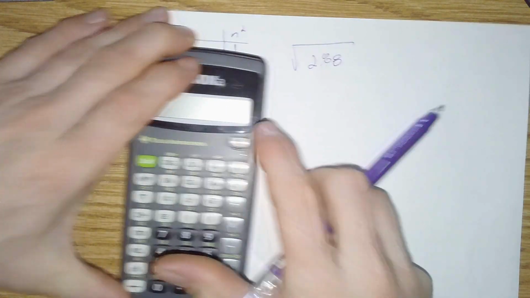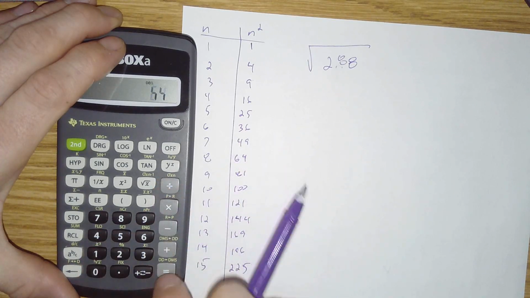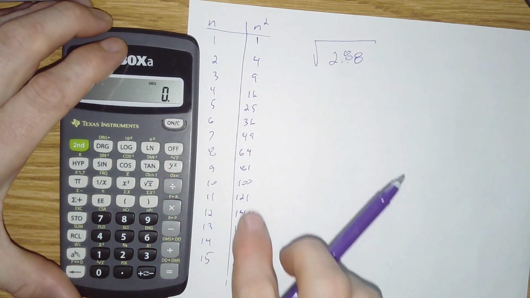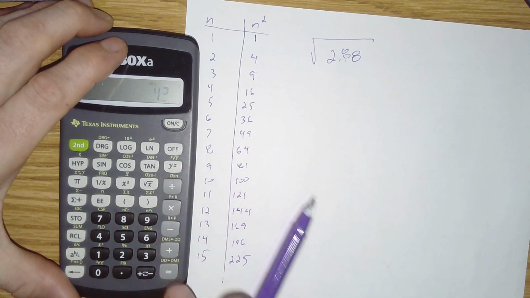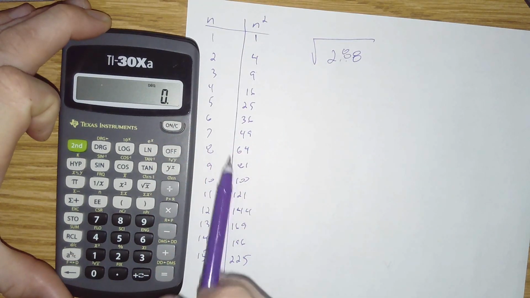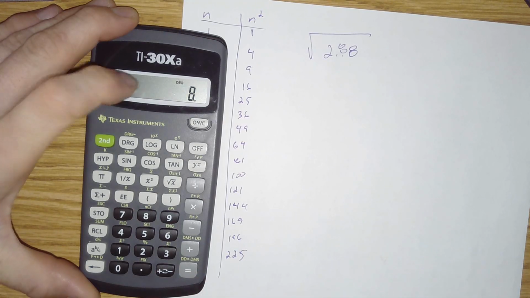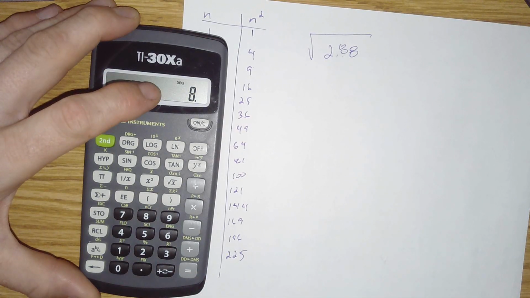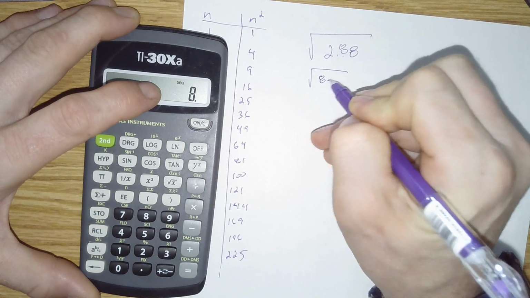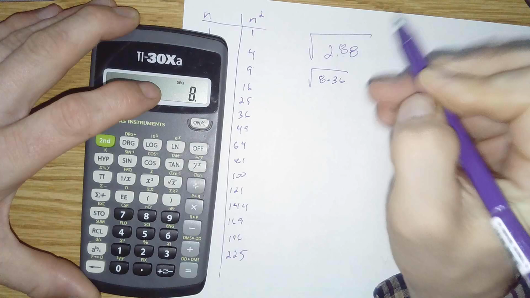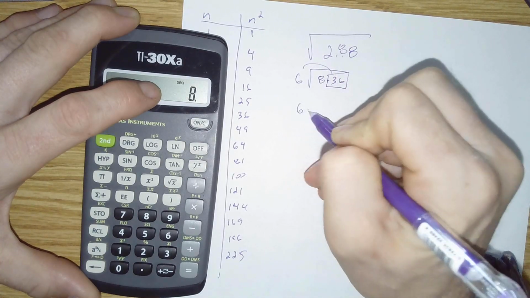So 288, let's divide by 64. That doesn't work. It's not an answer. Let's divide by 49. That doesn't work. That's a fraction. Let's divide by 36. Oh, look at that. That is a perfect square. So I can do the square root of 8 times 36 is 288. I can bring out that 6. Now it's 6 square root of 8.